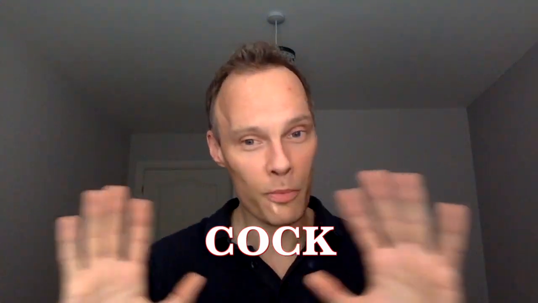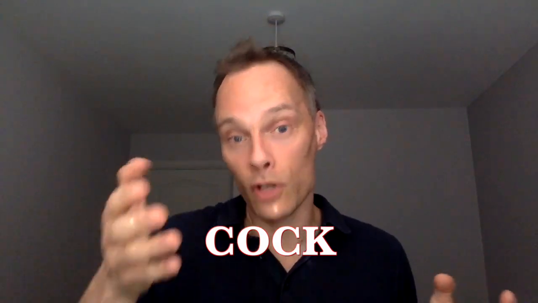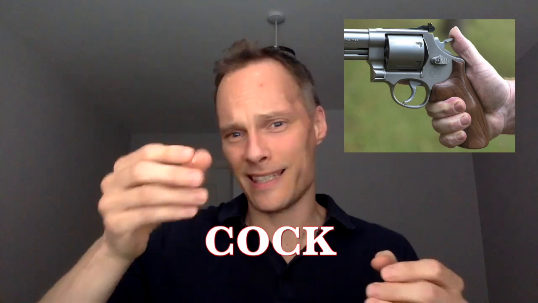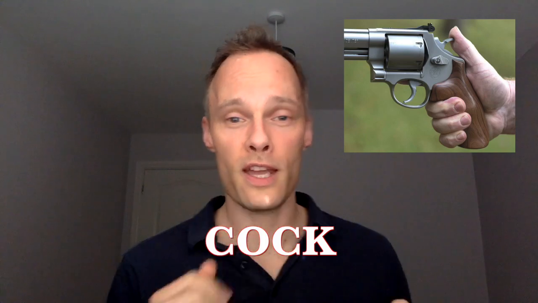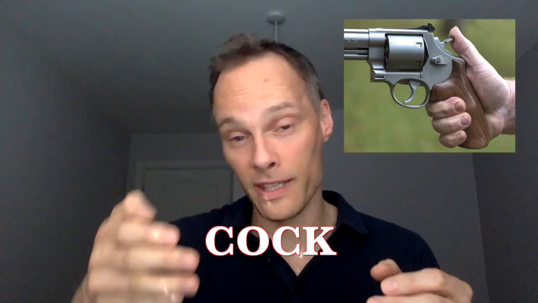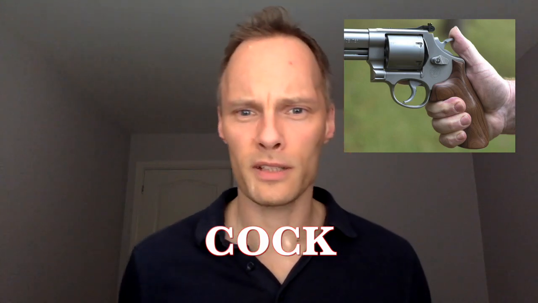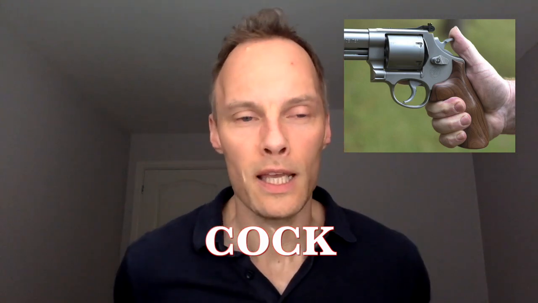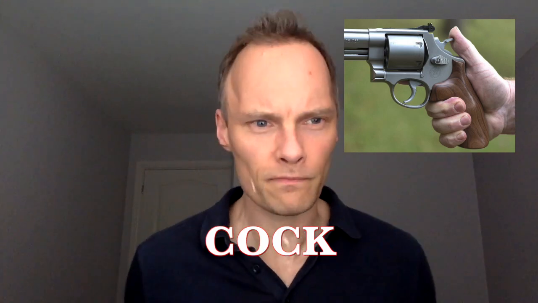Don't worry, no pictures of that. And also on a gun, you have a cock. It's the lever on the top of it. Photo there, you pull that back, and then when you shoot, that gets the gun to fire and get that bullet out, kind of releases it with the trigger.